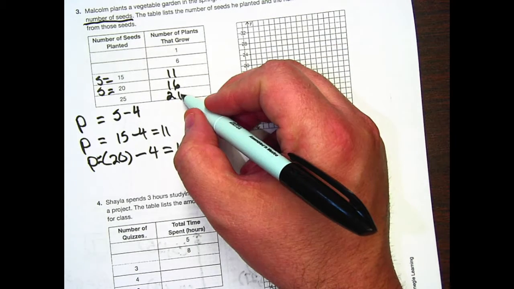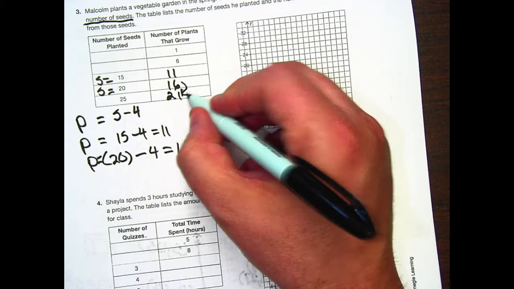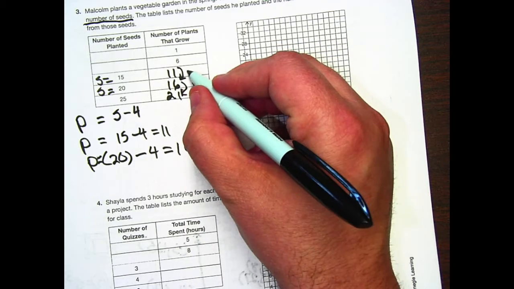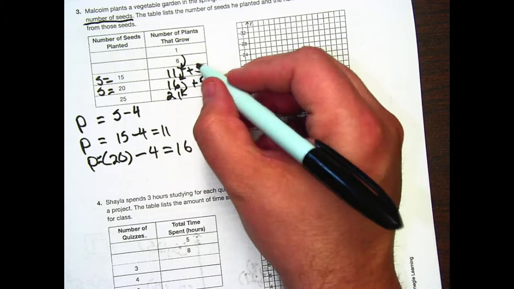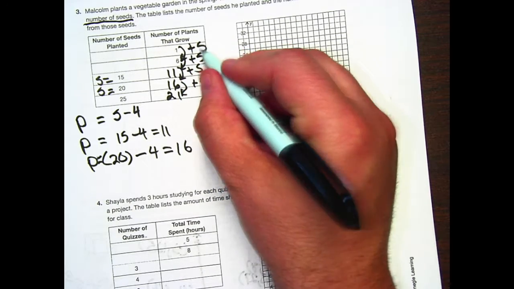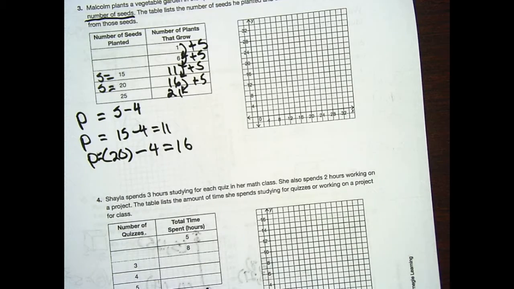Now remember, if this is a mathematical relationship, there should be a pattern. So one way I could double check the pattern is, what's the difference between 16 and 21? 5. Positive 5. 11 and 16. 5. 6 to 11. 1 to 6. 5. So we're probably right in our math. We're working a little backwards. Before we looked at the pattern, then we tried to guess the rule.